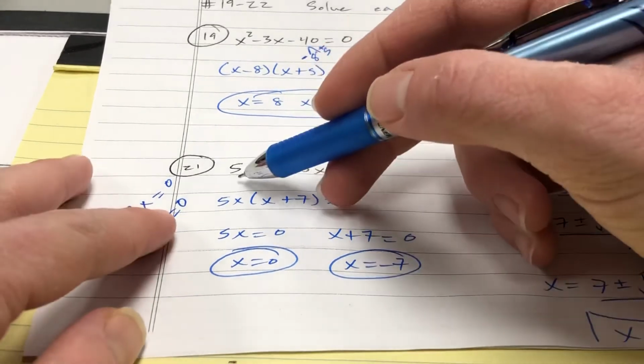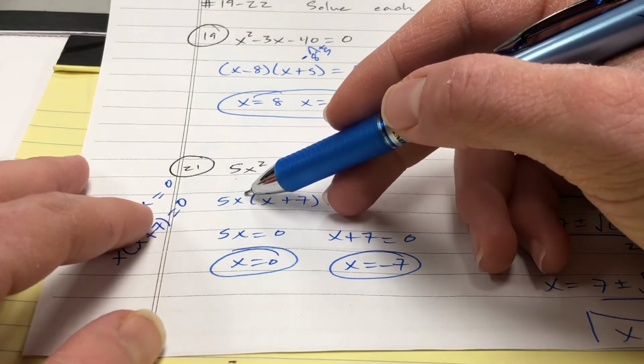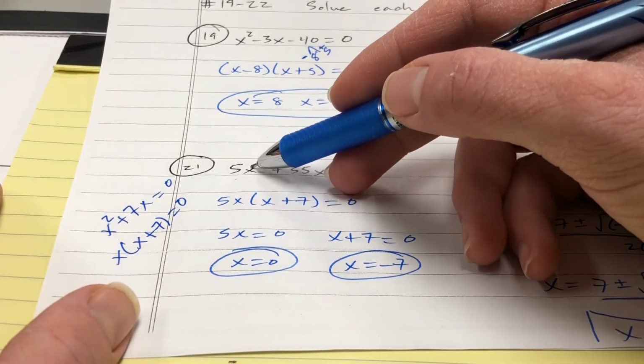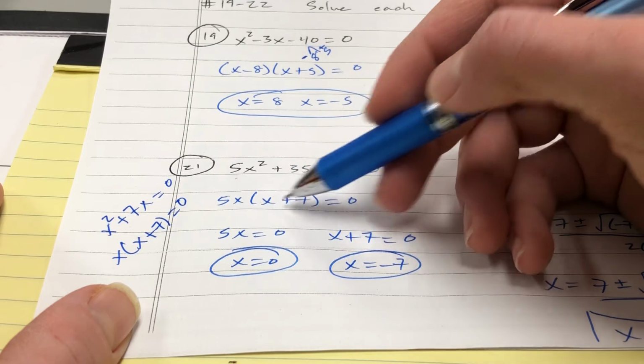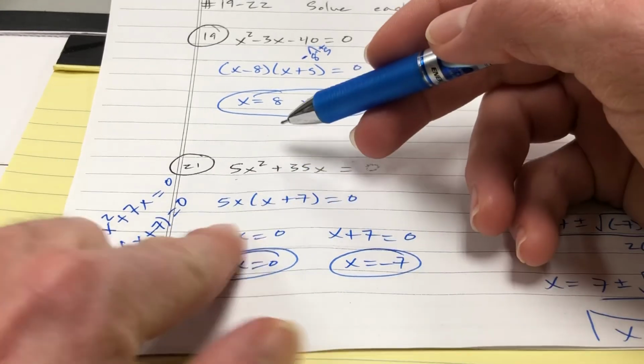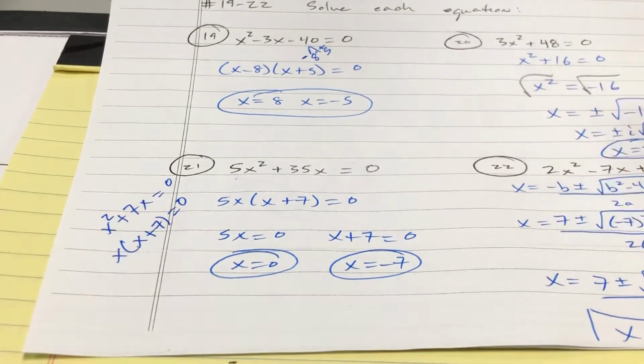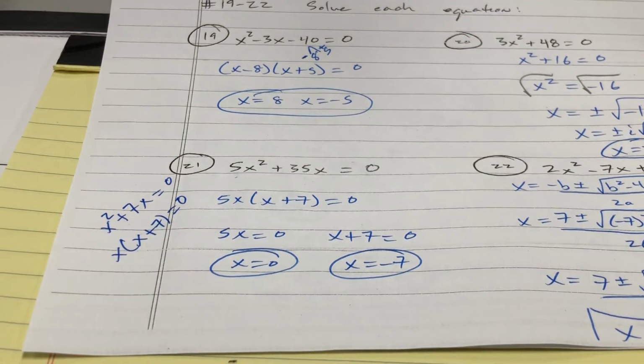That's one way. Or you can notice that these two have a 5x in common. So I'm going to factor out the 5x. Again, factoring out means to divide. 5x squared divided by 5x would be a single x, plus 35 divided by 5 is 7. If you take the x out, it's gone. 5x equals 0. x plus 7 equals 0. That's how we get our two answers.